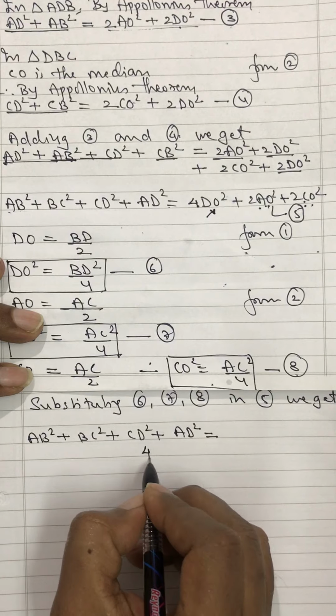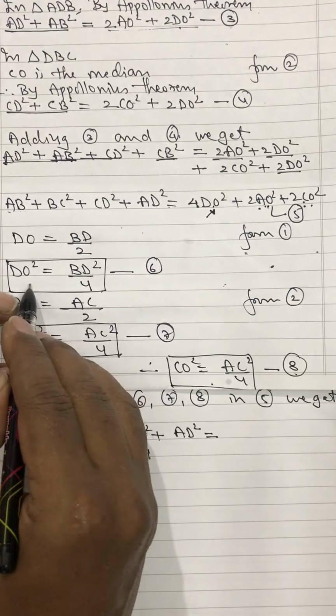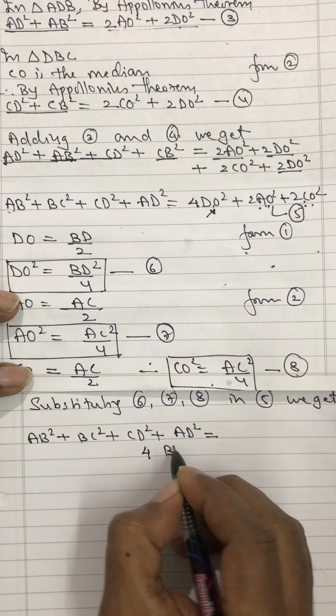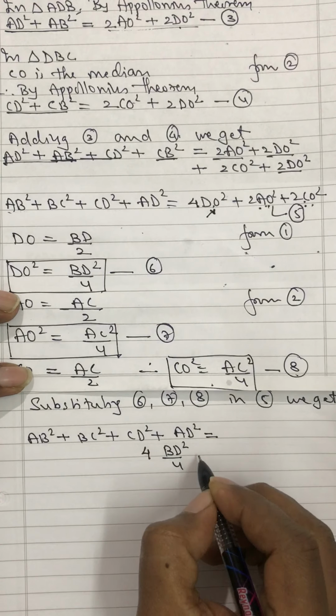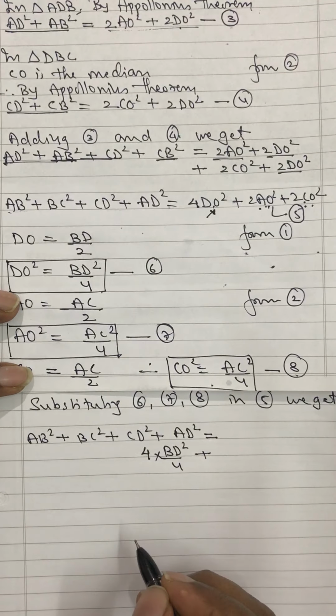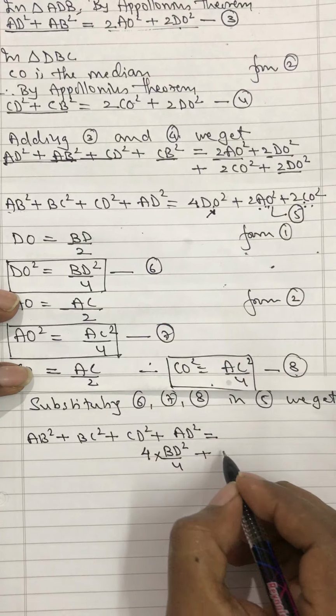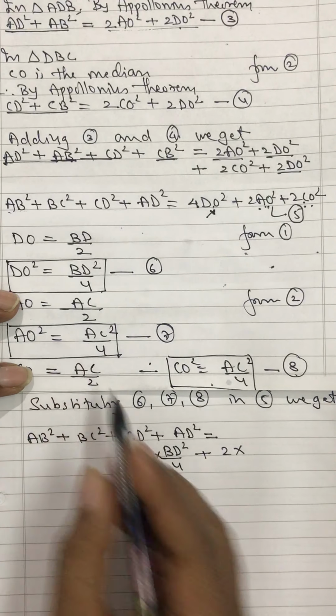Now this is 4 into DO square. DO square is BD square upon 4. Plus 2 into AO square. 2 into AO square is AC square upon 4.